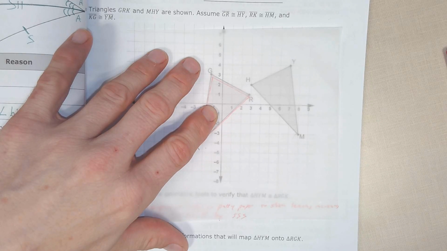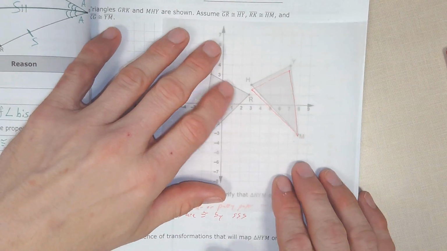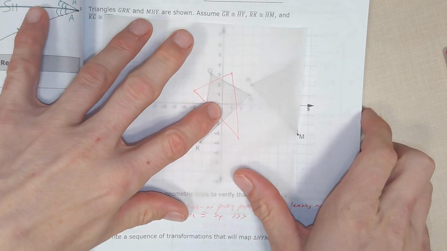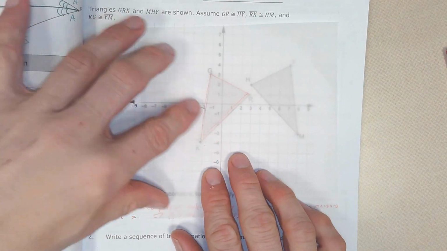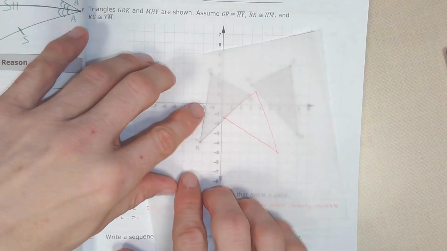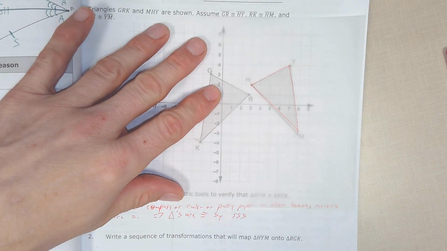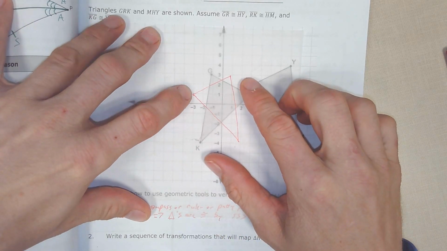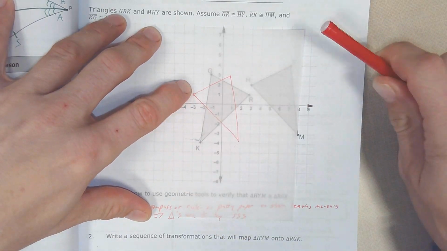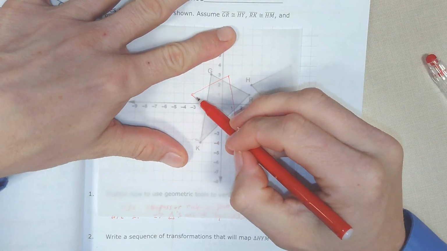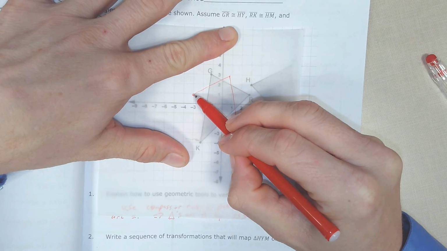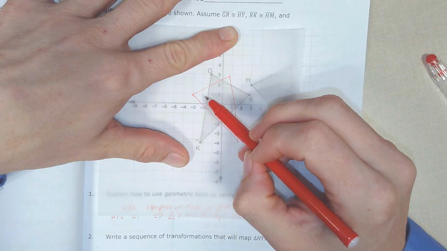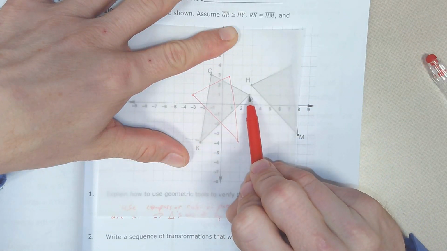Or how about if I translated it, and then I reflected it? I think that is what we're going to need to do. So I have to translate it so it sits here, because I want to reflect it across the y-axis so that this one and this one flop.